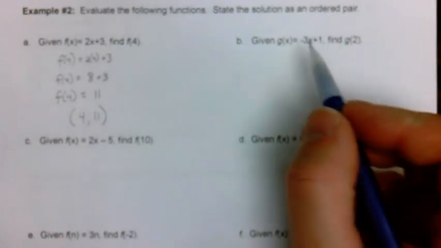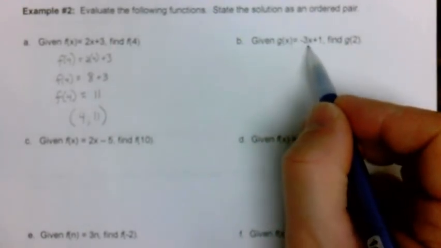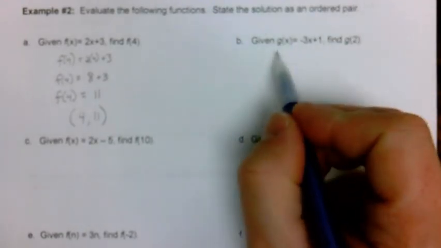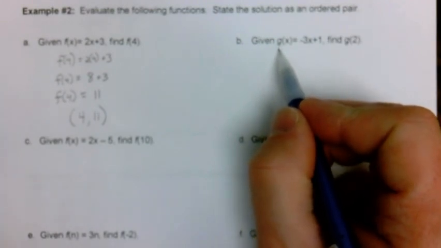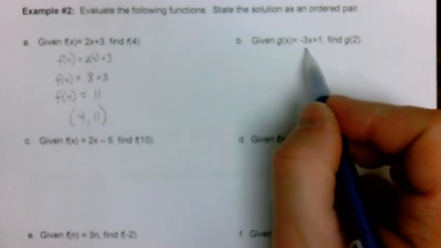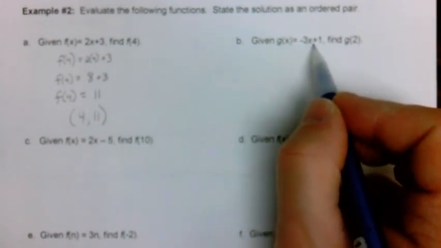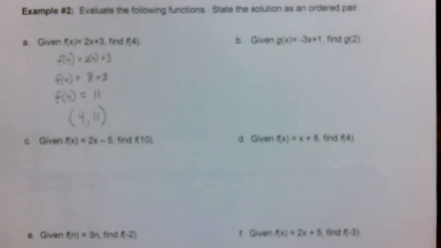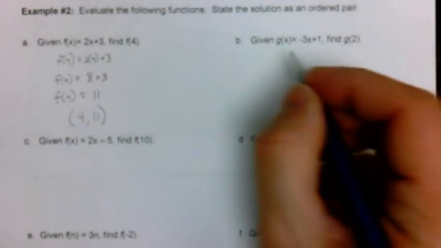In letter B, this time it says g of x is equal to negative 3x plus 1. Okay, so instead of calling it f of x, now I've called it g of x. Okay, so it's the same idea. I'm going to take some input value, substitute it in here to determine the output value, and I'm going to write my answer as an ordered pair. Here it says find g of 2.